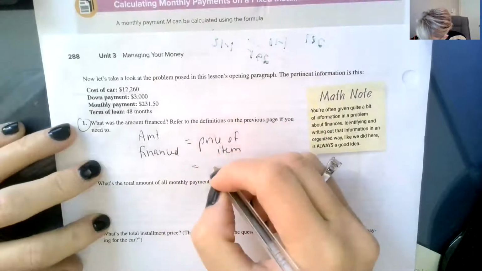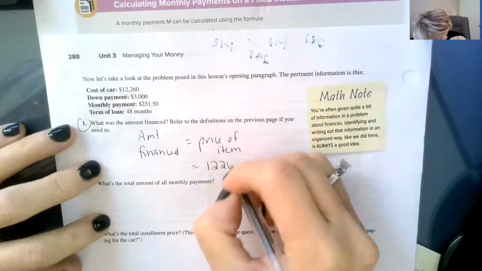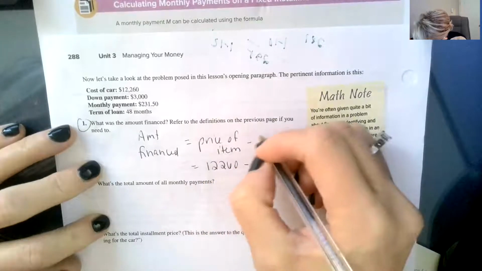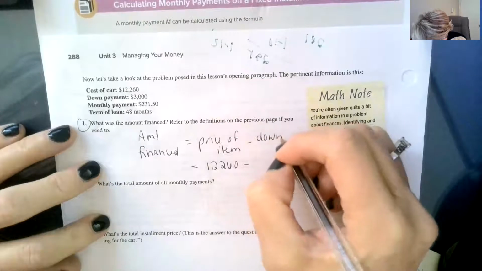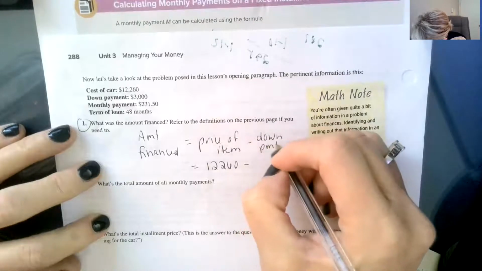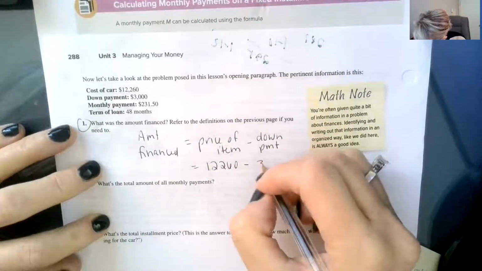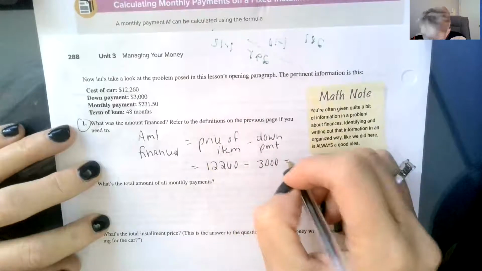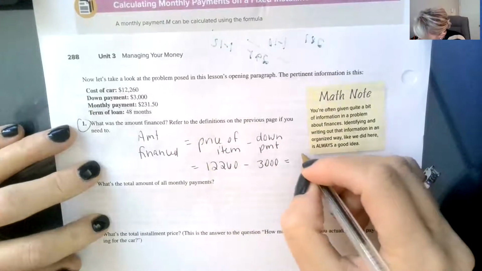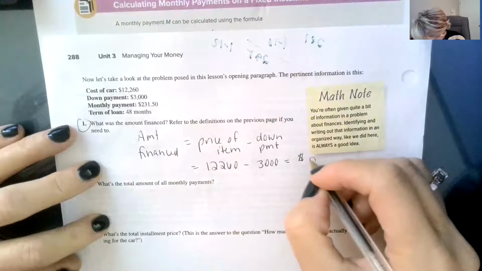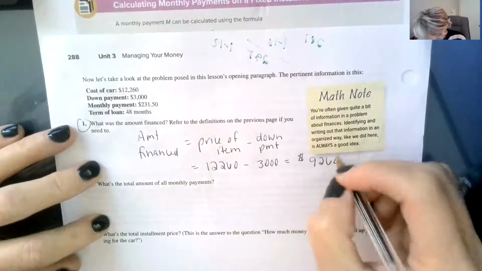The price of the item was $12,260 minus the down payment, and that was $3,000 you had saved up. So now you only have to take a loan out for $9,260.